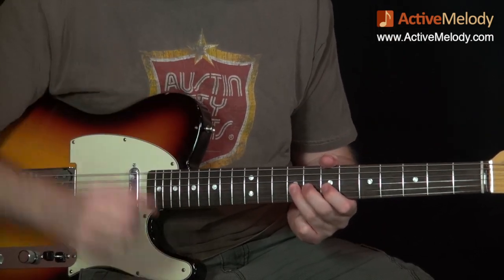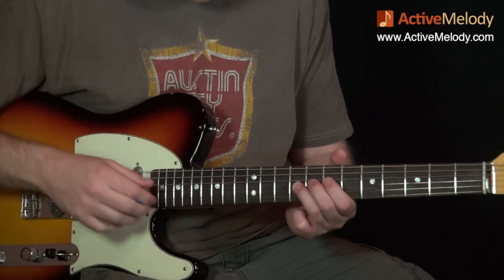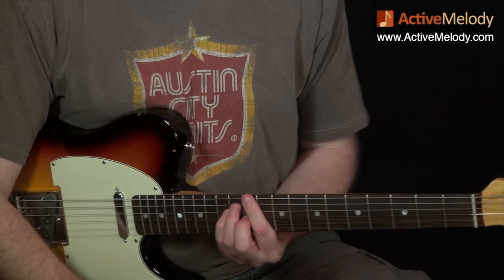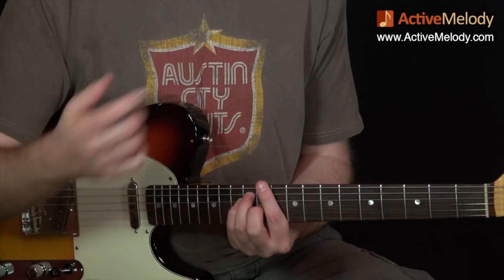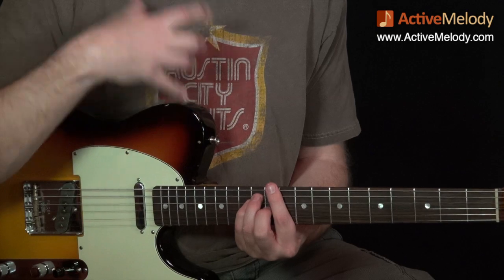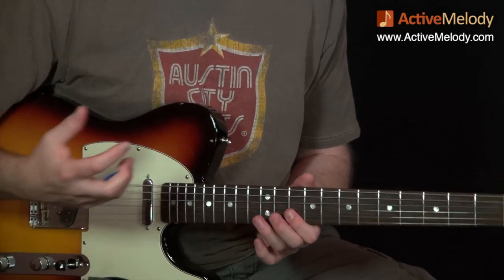Now, the how, meaning how do you do the major pentatonic scale? Where do I even find that? Well, for those of you that are familiar, I hate to keep plugging this, but it's just the best way to reference it. The blues lead course at activemelody.com, I go into detail about root fret and the pattern 1 and 2 and 3 and so forth.